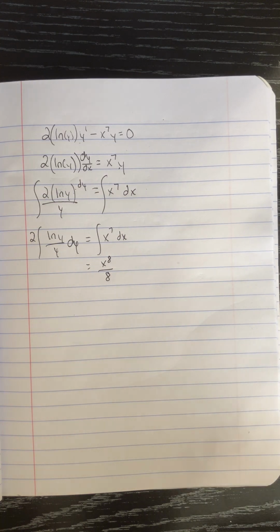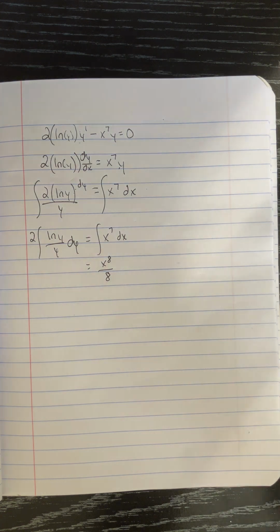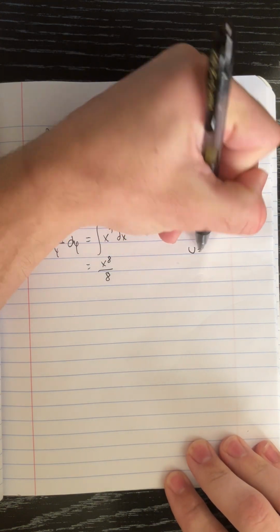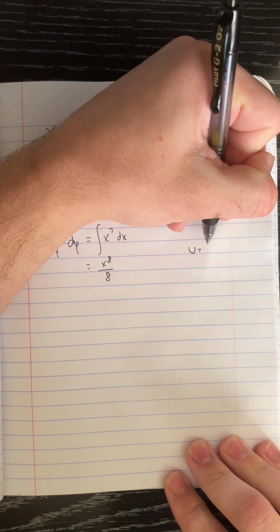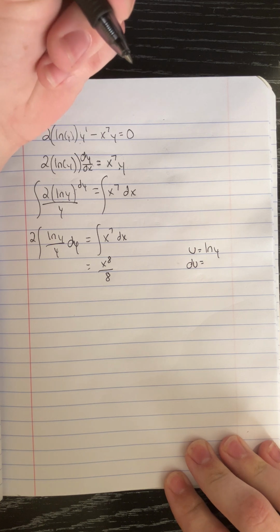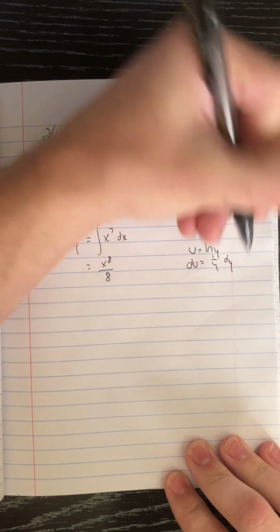Now for the left side, it's a u substitution that we can use here. So what I write over on this right side for the u substitution is applying to the left side of the equation. So u is going to equal the natural log of y. The derivative of the natural log of y is 1 over y dy.